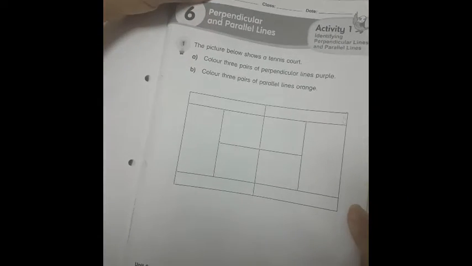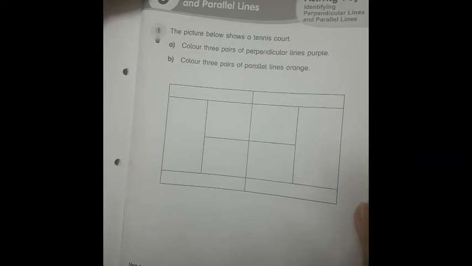Alright, we are going to do the activity book now. Page 129. Alright, open to page 129. Write today's day and date. Alright, what do they say? The picture below shows a tennis court.